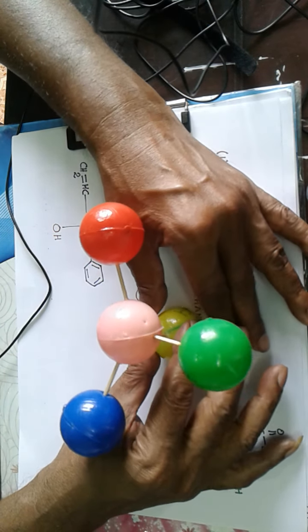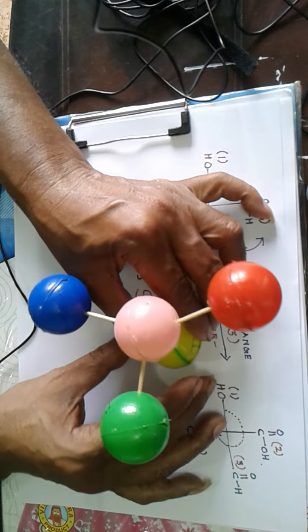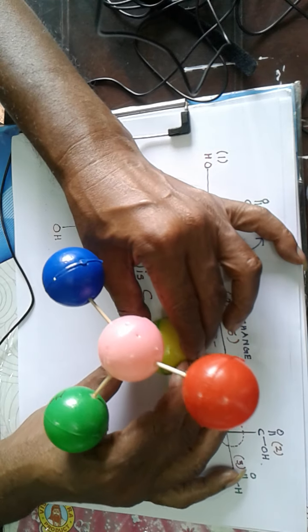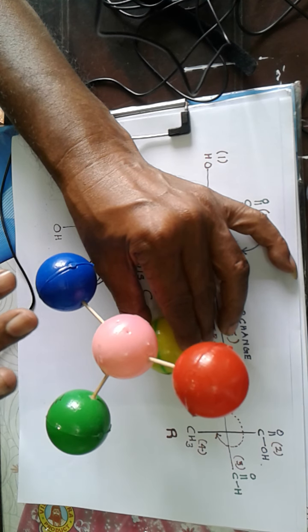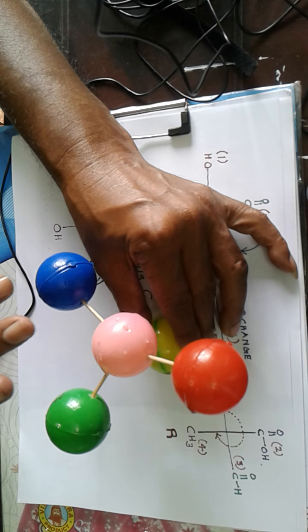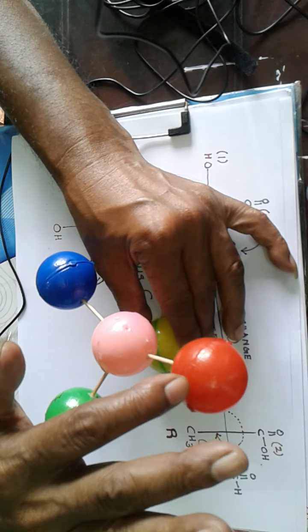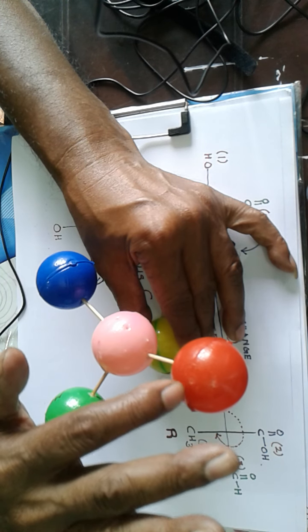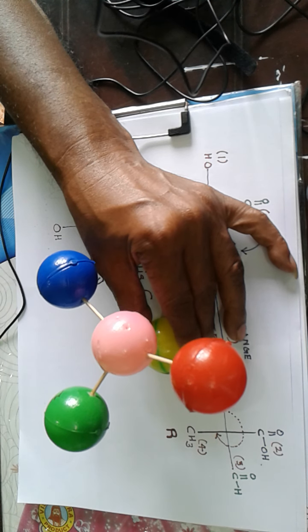Now you slightly rotate it. Then you give preference 1 to iodine, which is having the highest atomic number or atomic mass. Then give a second preference to bromine, which is having the second highest atomic number.